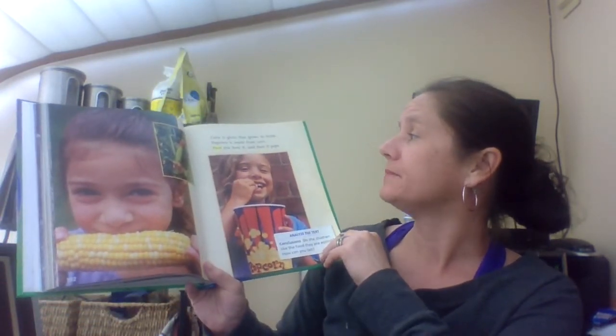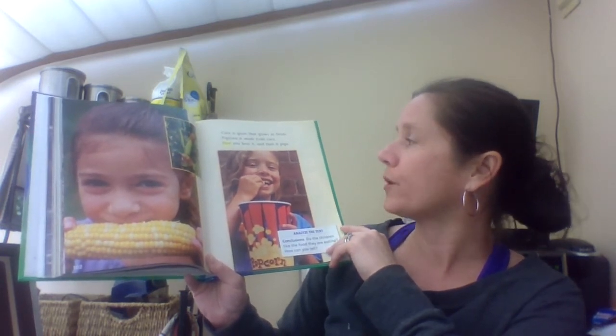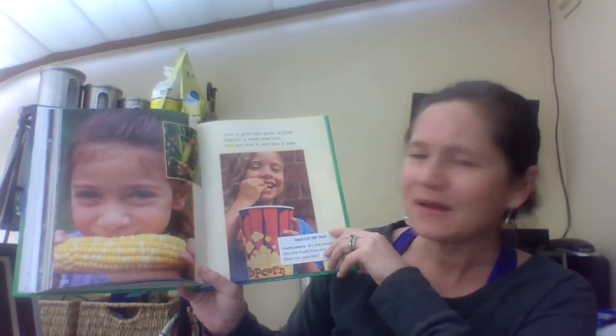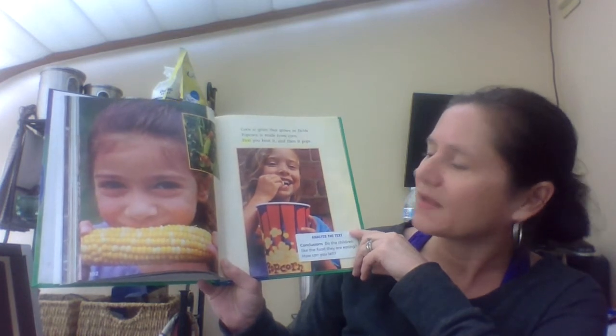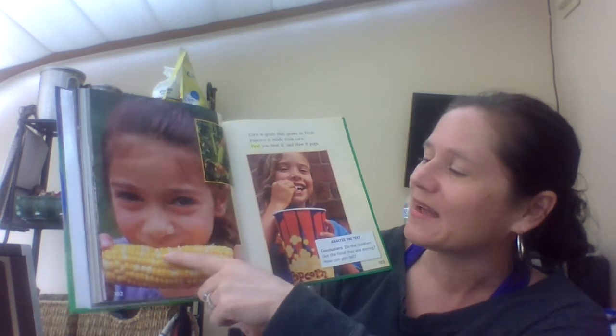Corn is a grain that grows in fields. Popcorn is made from corn. First you heat it, then it pops. How do you think the little girl's feeling in this picture? I think she's happy too. I can tell by her smile on her face here and her smile there.